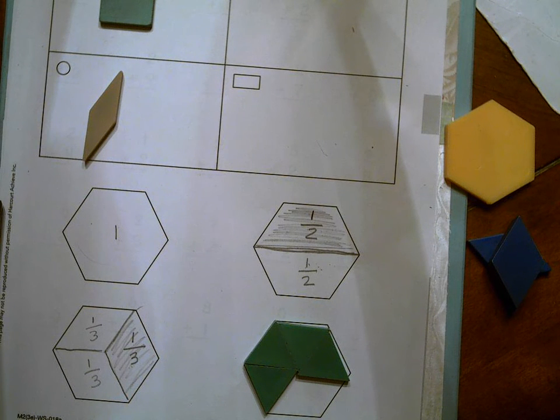Let me find those. There we go. 5 and 6. So I have 6 triangles to make my one hexagon.